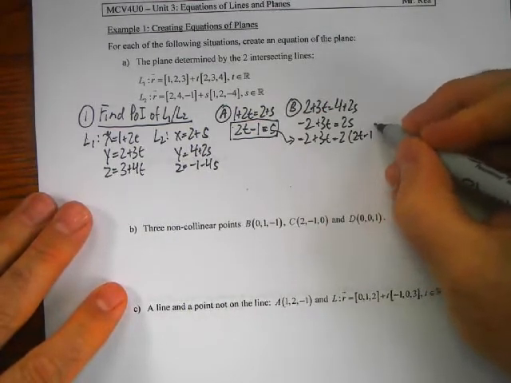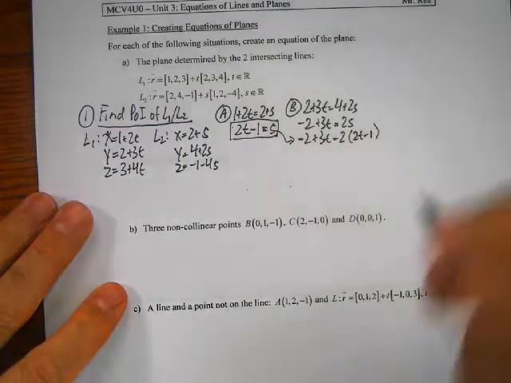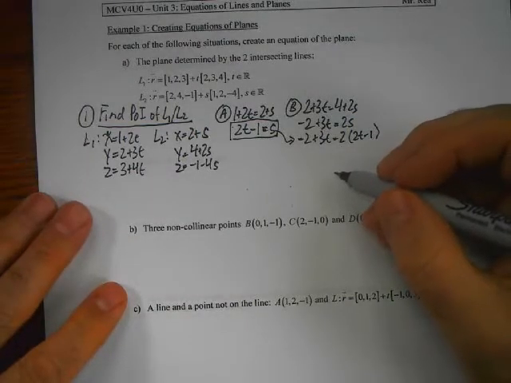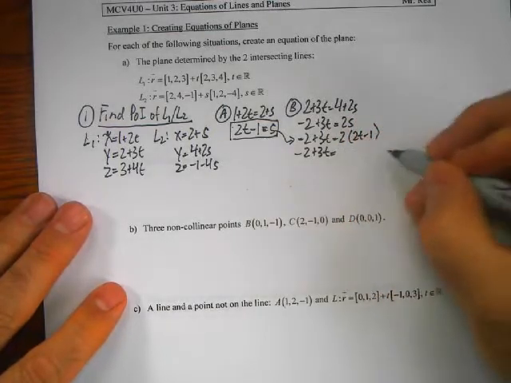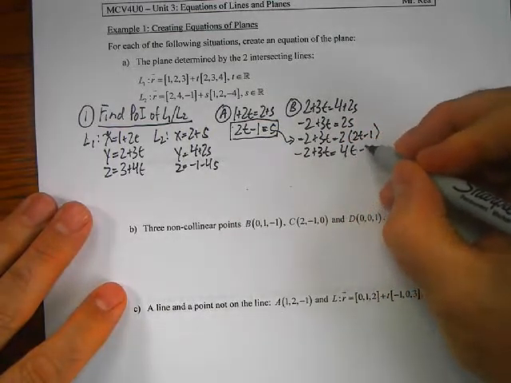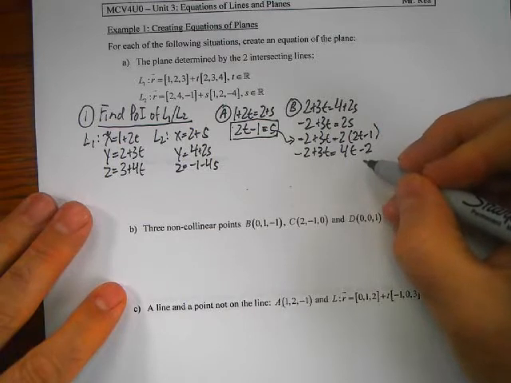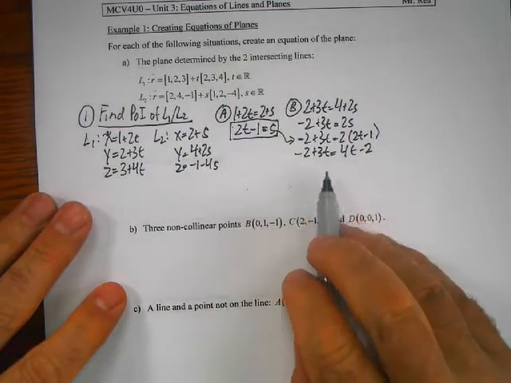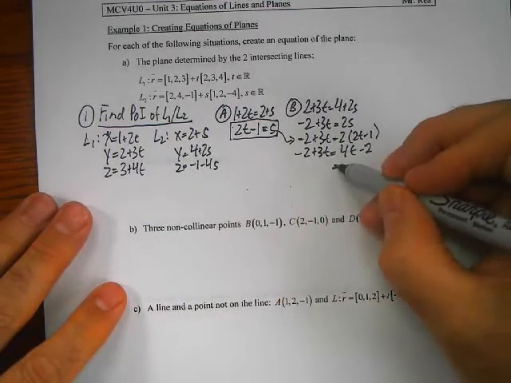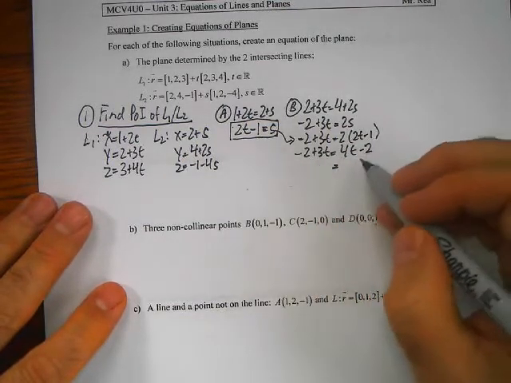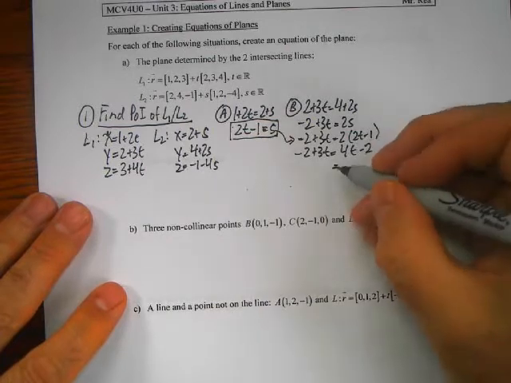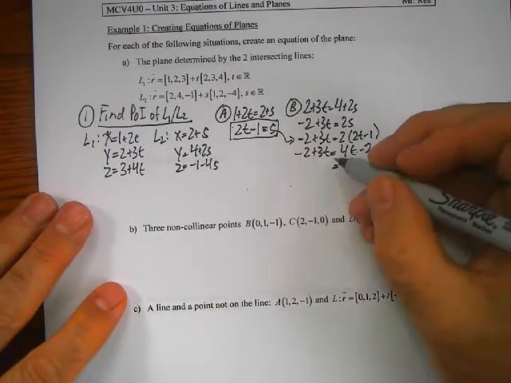Now I've just got an equation with t's in it, so I'll be able to solve for that. Negative 2 plus 3t is equal to 4t minus 2. If I simplify that, subtract 3t here, and add 2 to both sides, those cancel out. So I basically get that t is equal to 0.